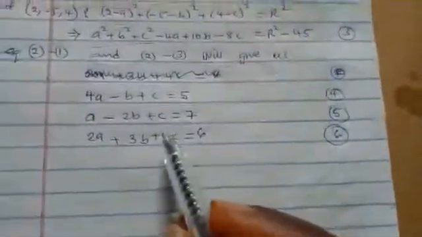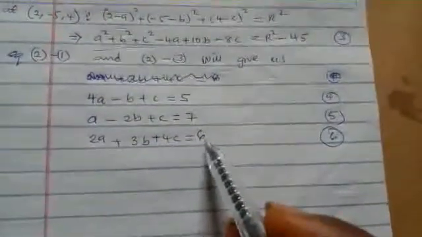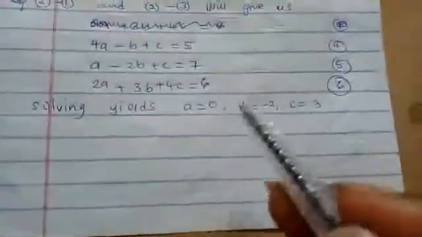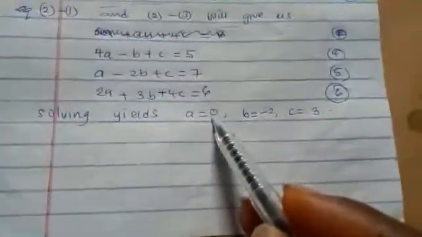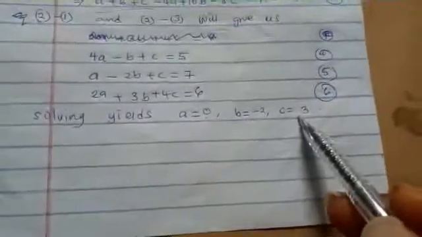So it has now led to 3 equations with 3 unknowns. By the time we solve it, it yields the following: A equal to 0, B equal to -2, C is equal to 3.